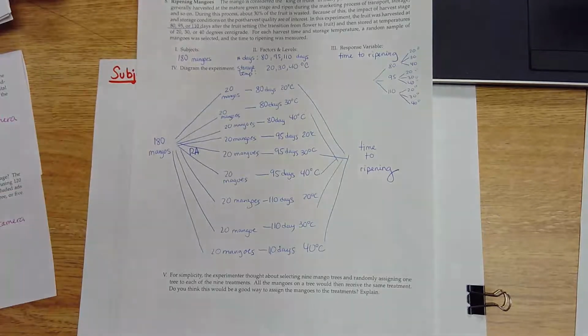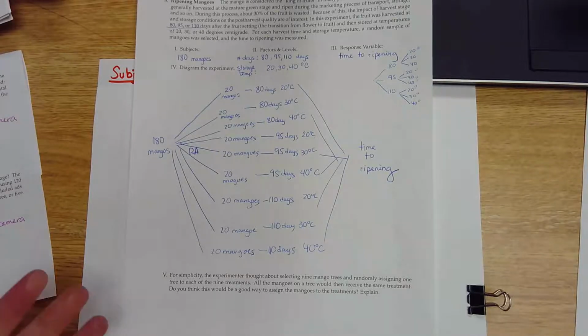All right, so some thoughts on that. The trees could be genetically different, and that wouldn't be necessarily knowable by looking at it. So there might be some sort of genetic difference in these mango trees that I wouldn't want to do that. I also could be concerned about the location.